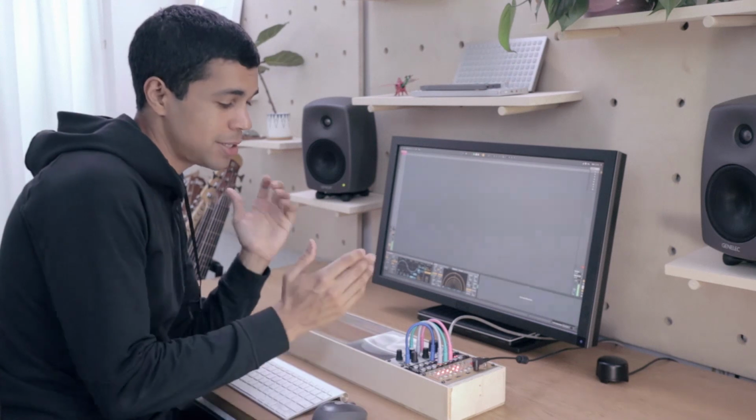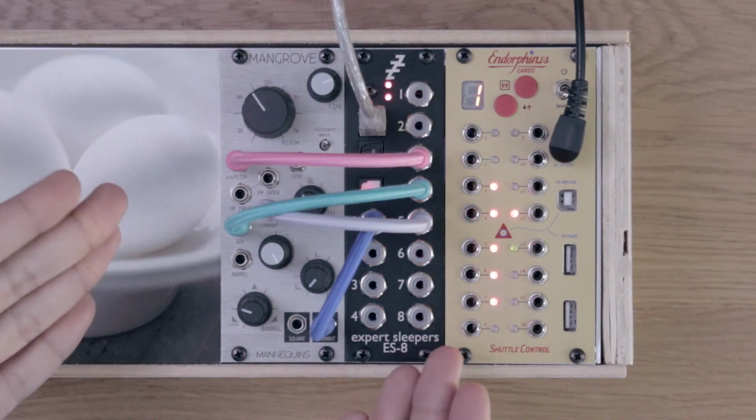Hopefully that gives you some ideas how you can integrate Eurorack modular gear into your Ableton Live setup.